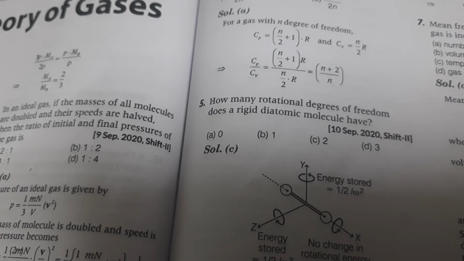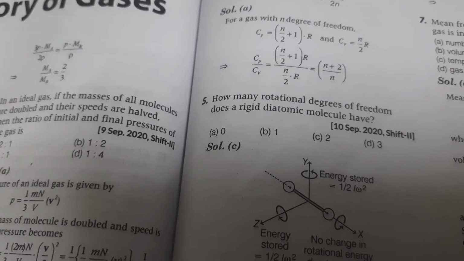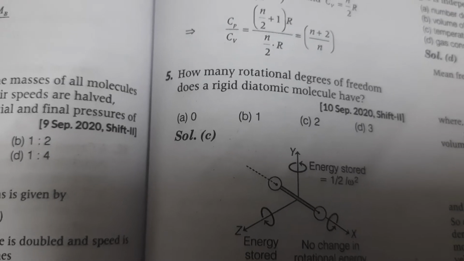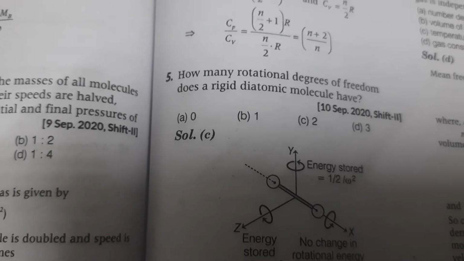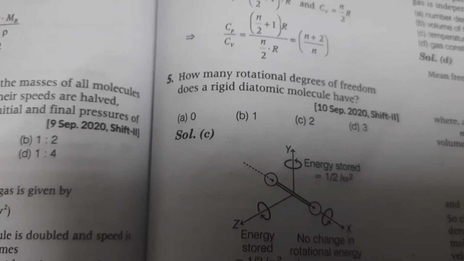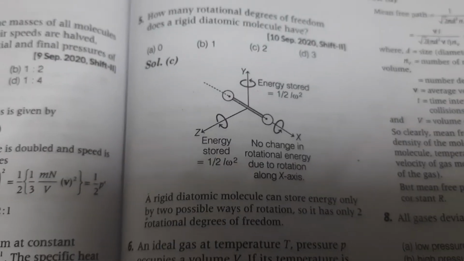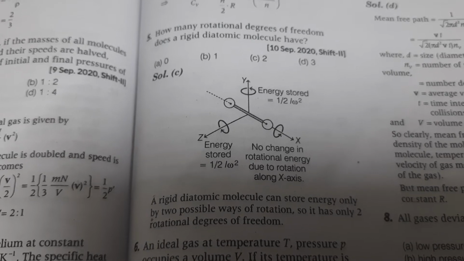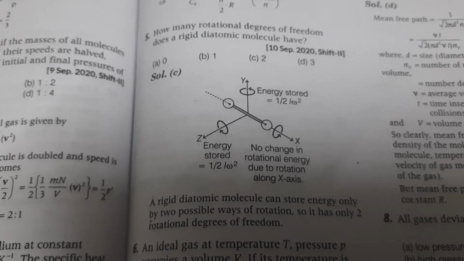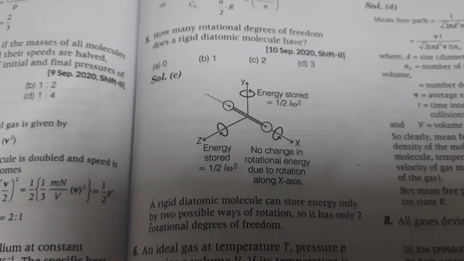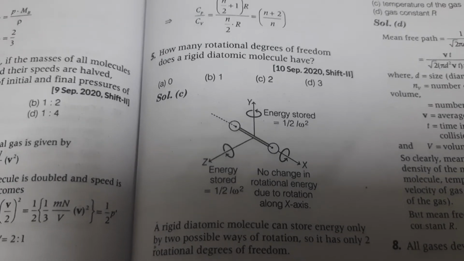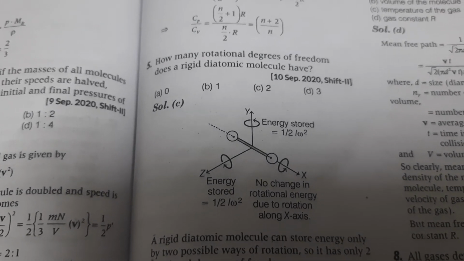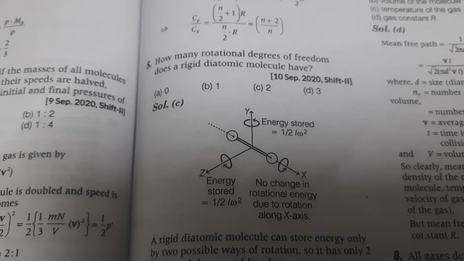Then we can go through the fifth problem. Fifth question is very easy. How many rotational degrees of freedom does a rigid diatomic molecule have? They have given one figure. Energy can be stored along the y-axis and z-axis. It is not possible along the x-axis. So what is the answer? The answer is 2 rotational degrees of freedom for a rigid diatomic molecule.